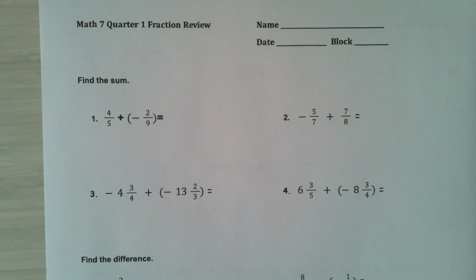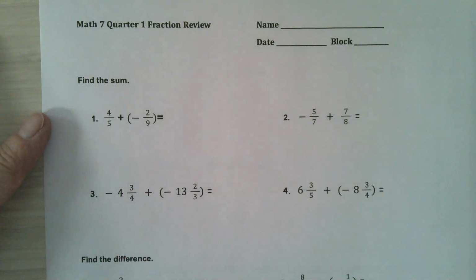Everything we've done the first 9 weeks, and today we are going to review how to add, subtract, multiply, and divide fractions. So at this time, please close your Chromebooks unless you're doing the test, and put this paper on top. In problem number 1, your common denominator between a 9 and a 5 is 45.